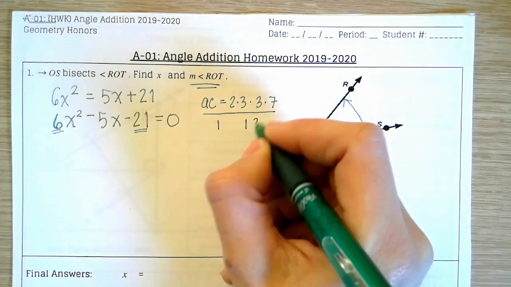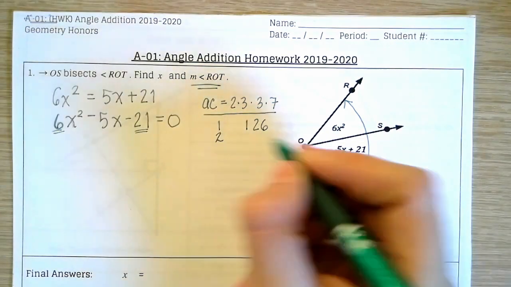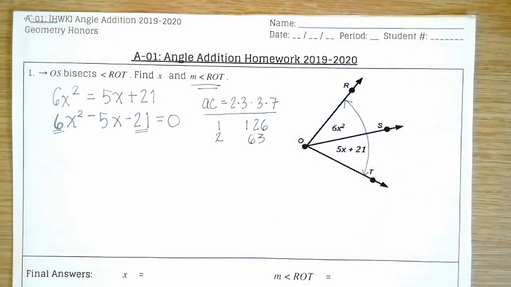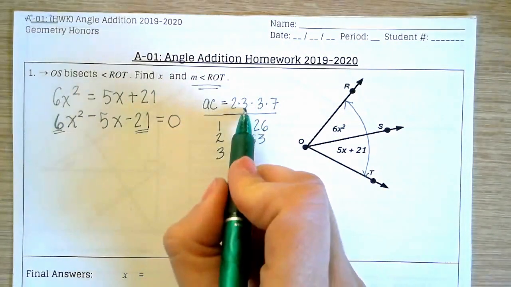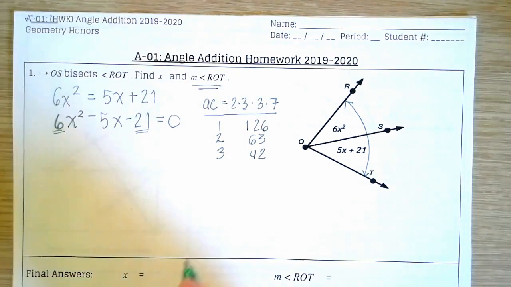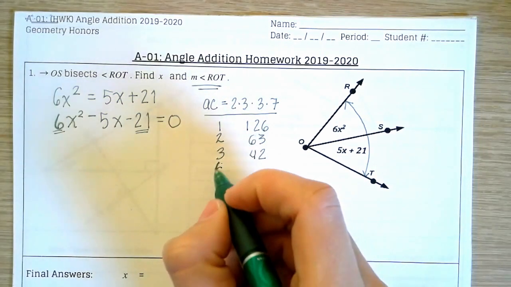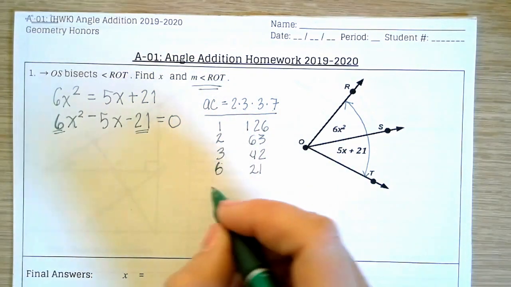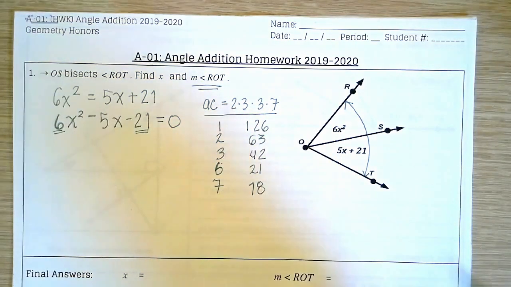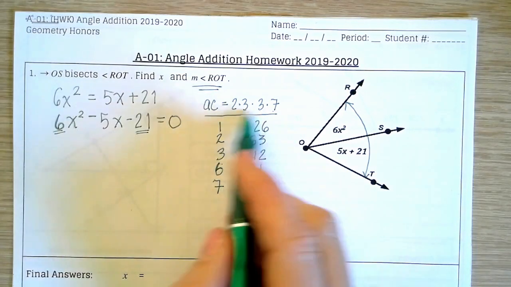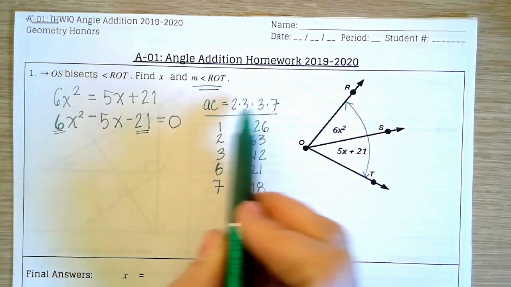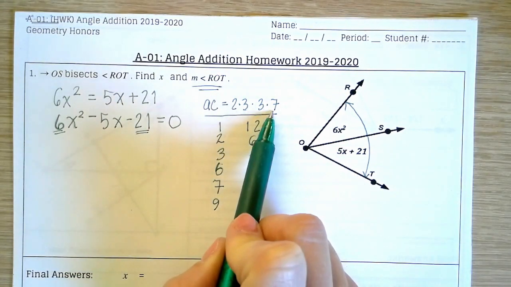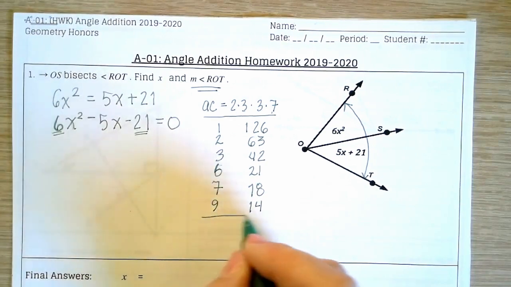So 1 and 126. I'm writing down a list of factors. 2 and 63. Because I have the breakdown up here, it's going to be fast to find my factors. 3 and 42. 4, no. 5, no. 6 and 21, that's the original. 7 and 18. 8, no, I can't make 8. 9 and 14. Can I make 10? No. 11, 12, 13? No. Now I'm at 14, so I'm done with my list.